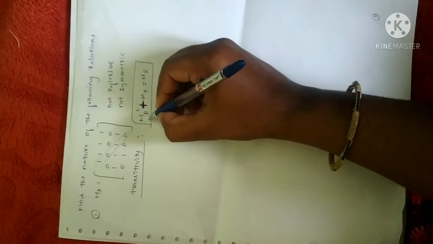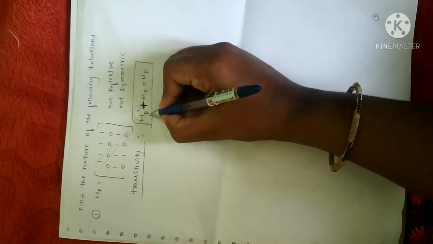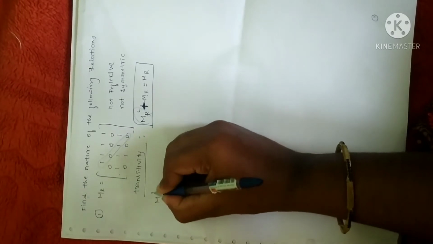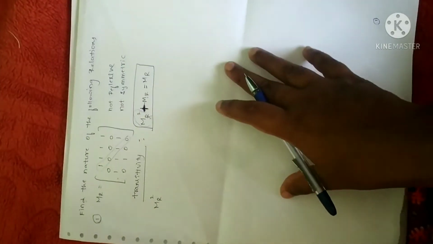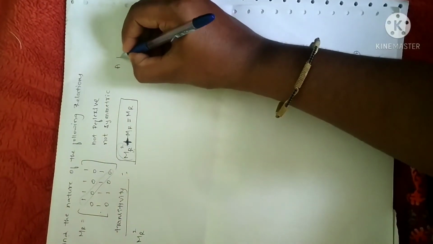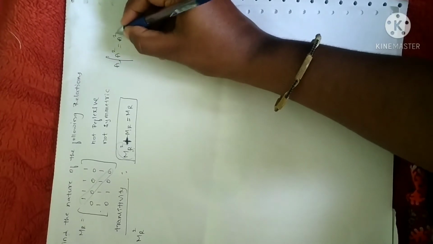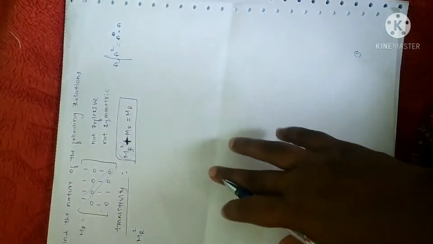What we have to find is MR square, because MR is already given in the problem. How can I find MR square? It is just matrix multiplication. Suppose given a matrix A, how can you find A square? You find A square by A into A, right?